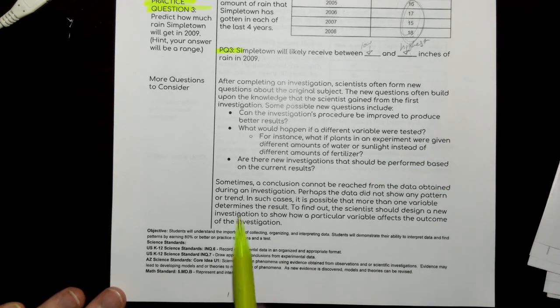So sometimes a conclusion cannot be reached from the data obtained during an investigation. Perhaps the data did not show any pattern or trend. In such cases, it is possible that more than one variable determines the result. To find out, the scientist should design a new investigation to show how a particular variable affects the outcome of the investigation.